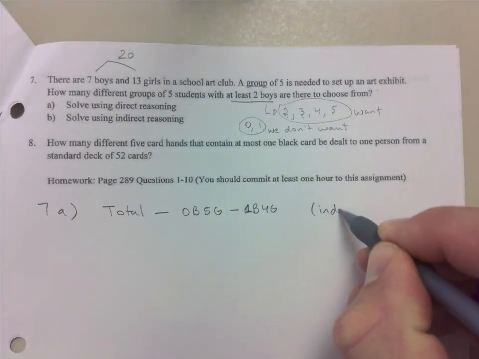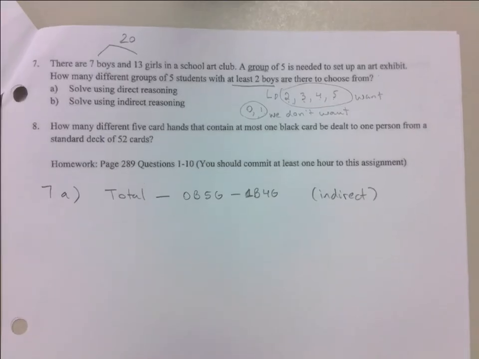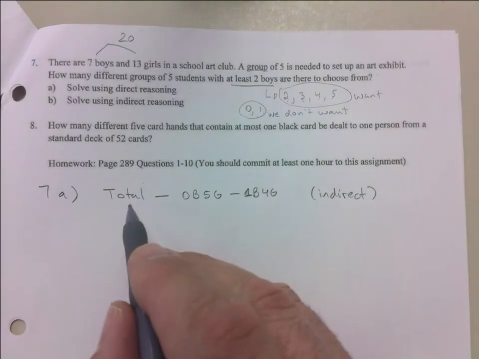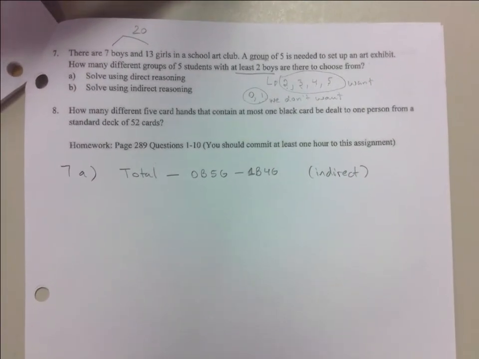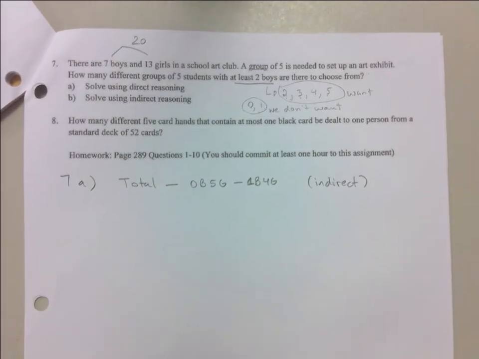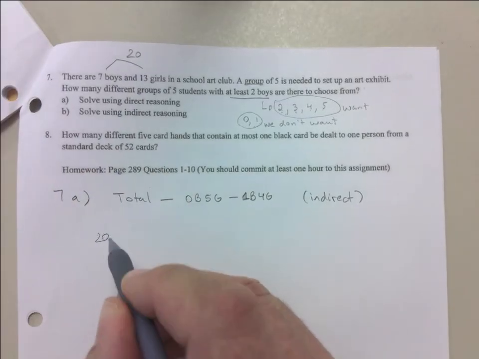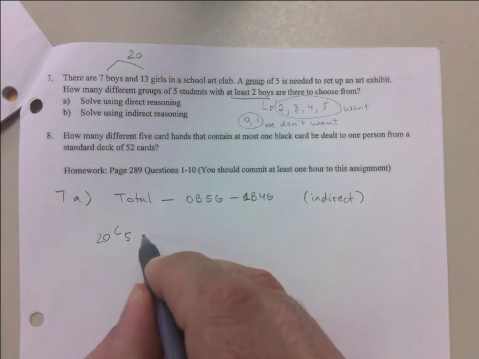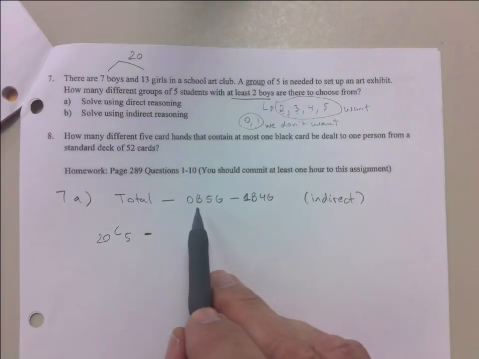Every time you subtract, we call it indirect reasoning, like we're going about it in a different way. We're getting rid of the things we don't want. What's my total in this case? How many groups are possible? We have 20 people available, so we'll go 20 choose 5, correct? That's my total. That's like no restrictions. I don't care what the mix is. 20 choose 5, minus.